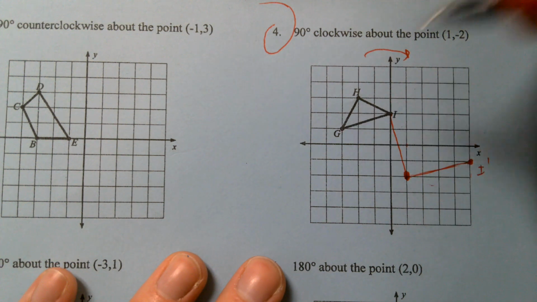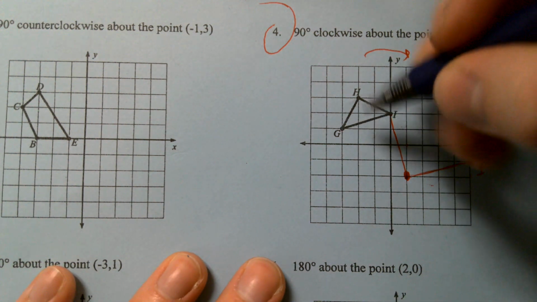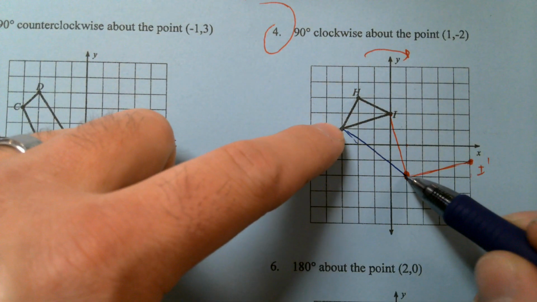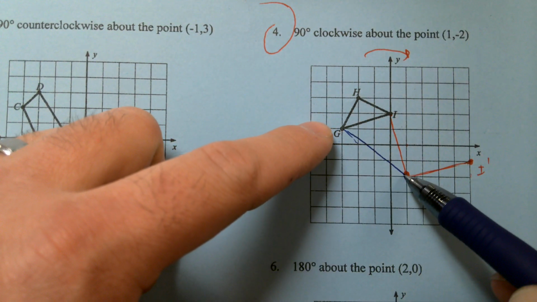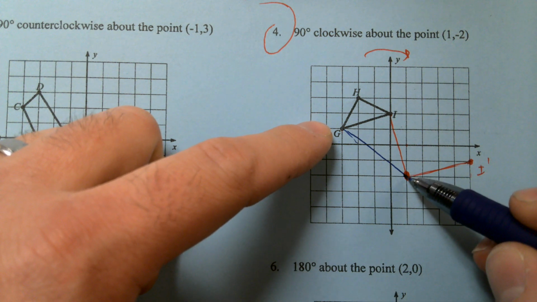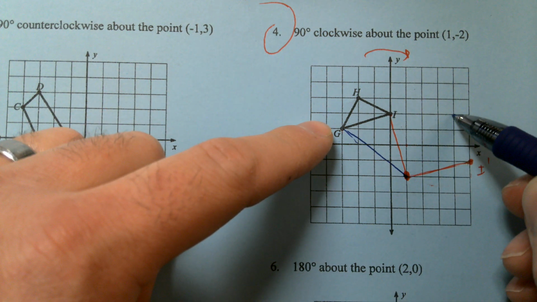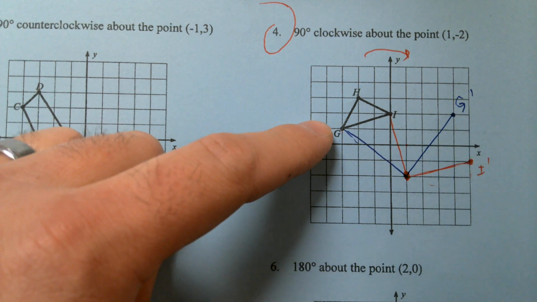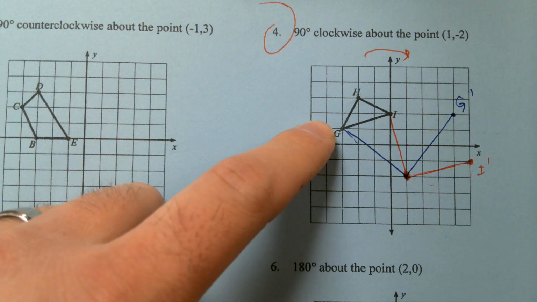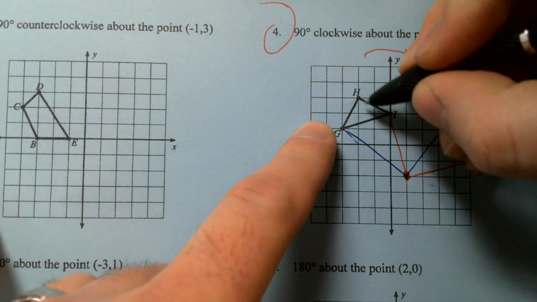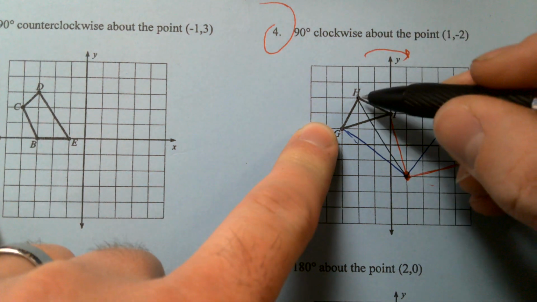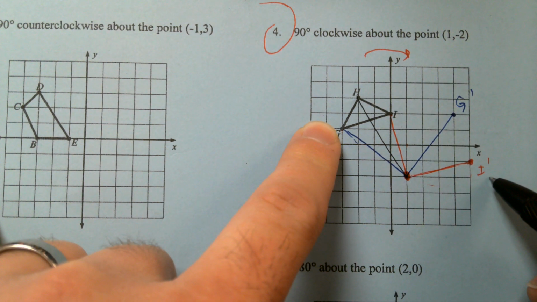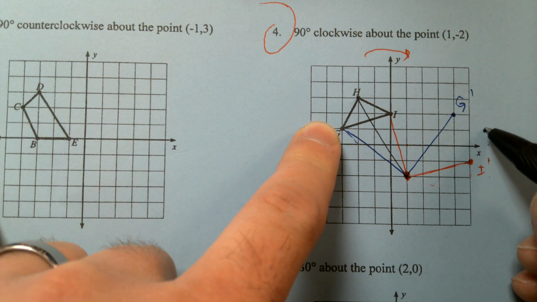Okay. G cuts across, if I do from G to the center of rotation, right? That's a block of 3 by 4. So I've got to go 3 by 4? Right there? That's 90 degrees. And then from H to my center of rotation, I'm cutting 3 by 5. So I'm going to go 5, up 1, 2, 3, right there.